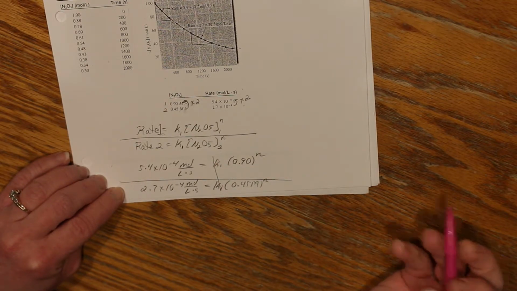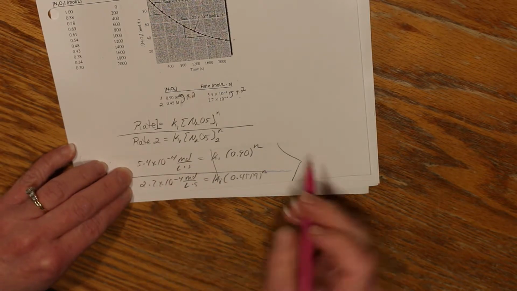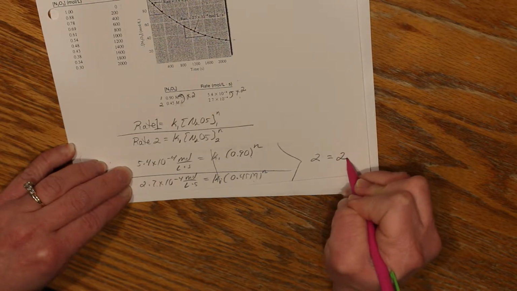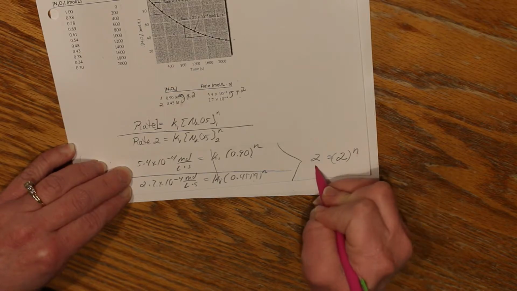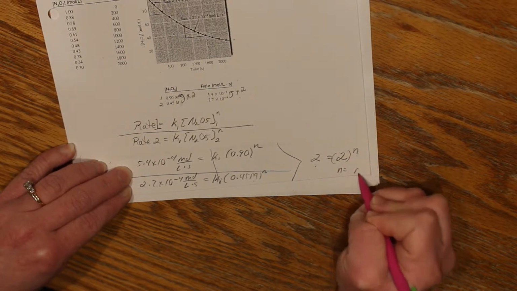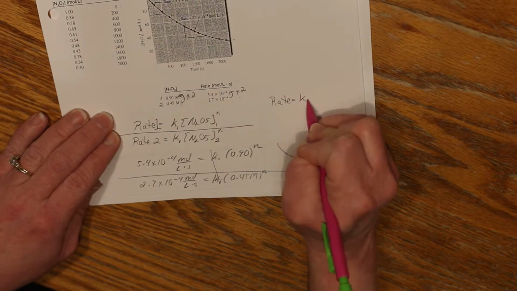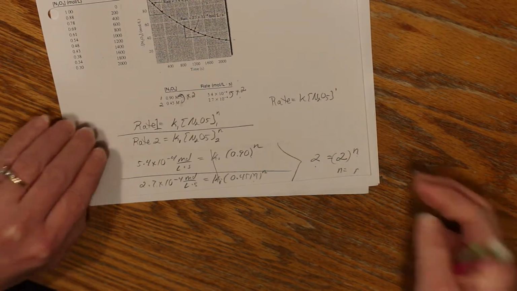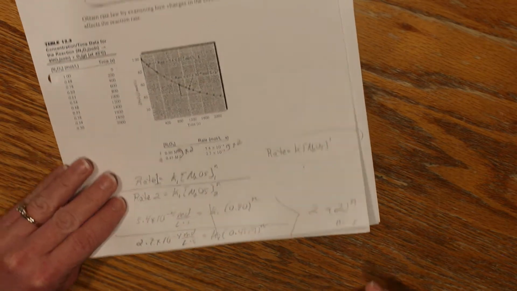They're going to cancel. What we can do is divide this, and of course that will be 2. 0.9 divided by 0.45 is 2, to some exponent. 2 to what power is 2? It equals 1. So mathematically we proved that N2O5 is a first order reactant. There's our rate law.